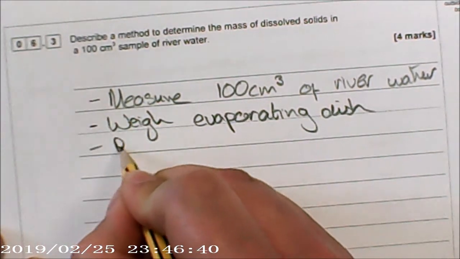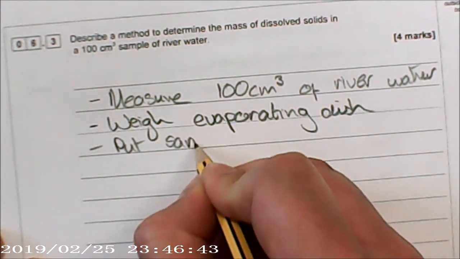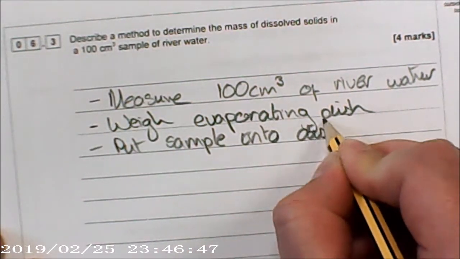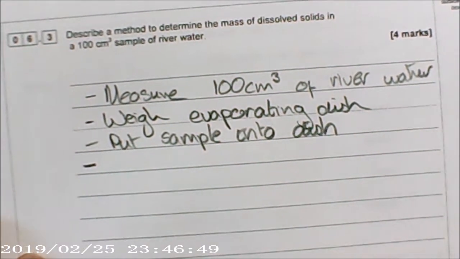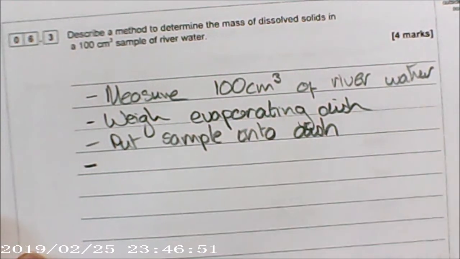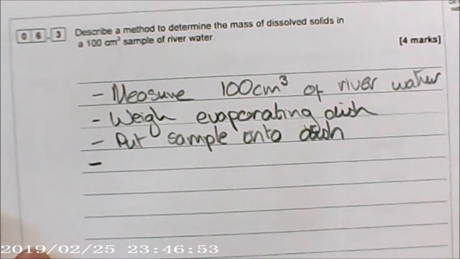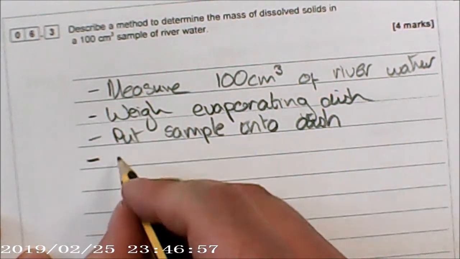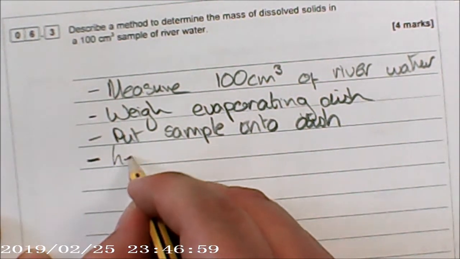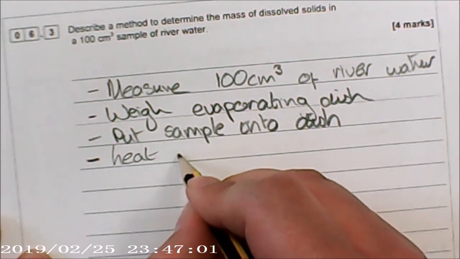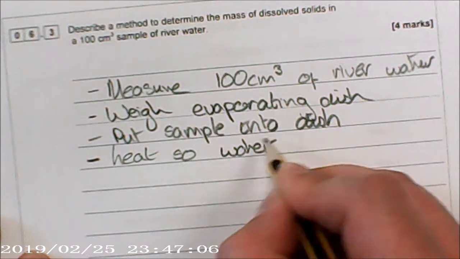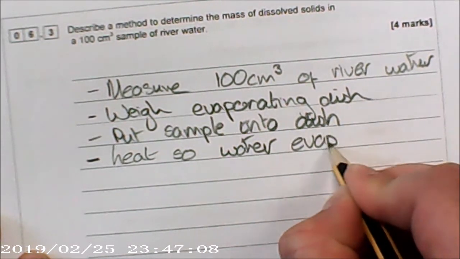We're then going to put the sample into the dish, and then as the name suggests, we are going to let the water evaporate. So you could say leave the water to evaporate, that's fine, or you might have said to heat it, so water evaporates. Something about the water evaporating is what is important there.